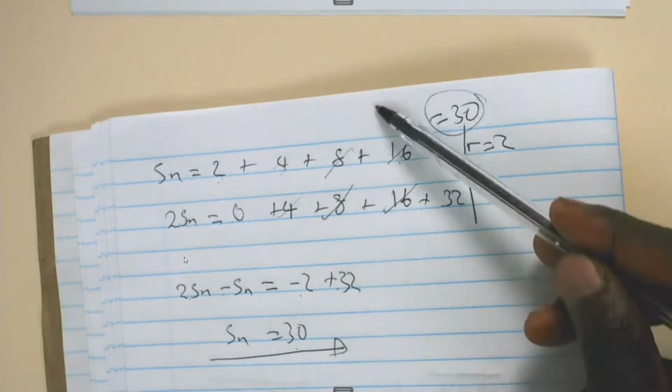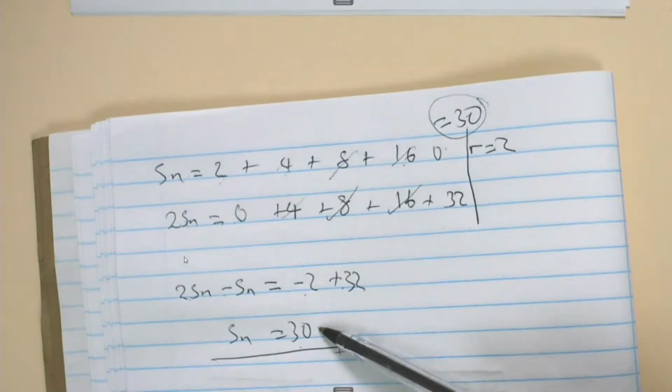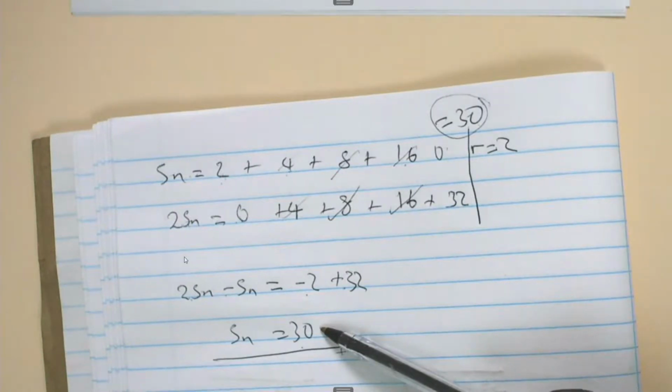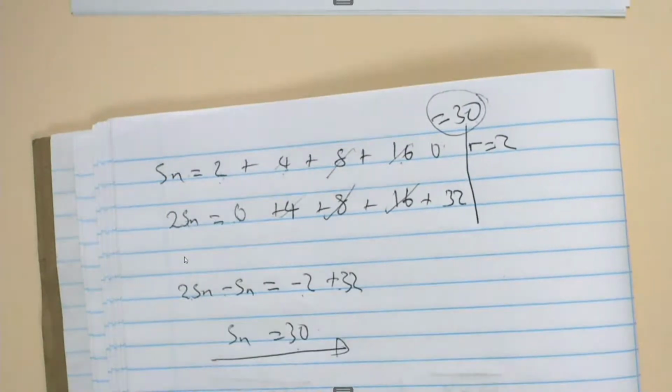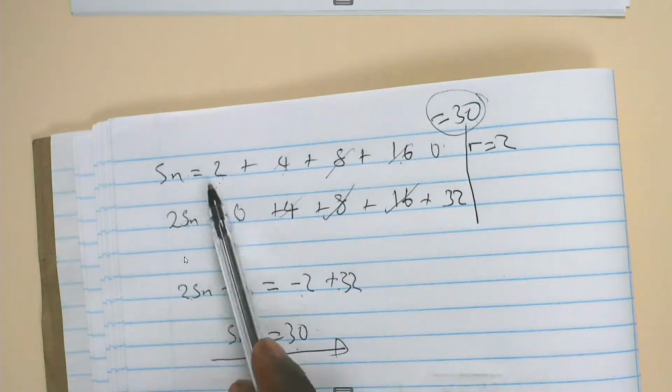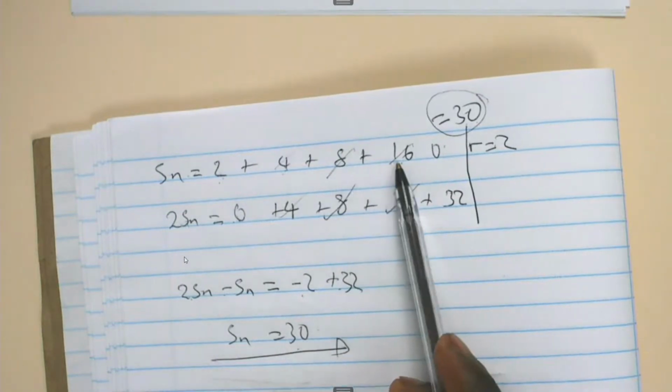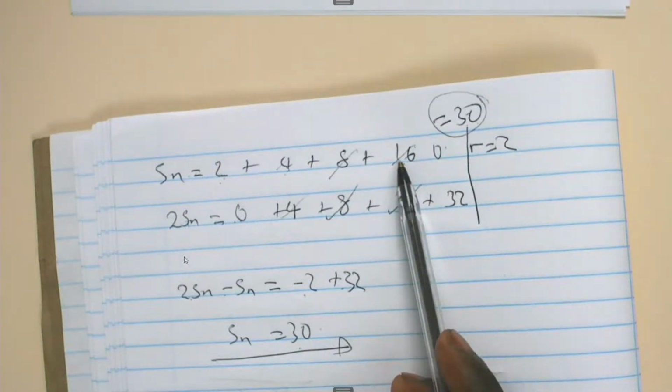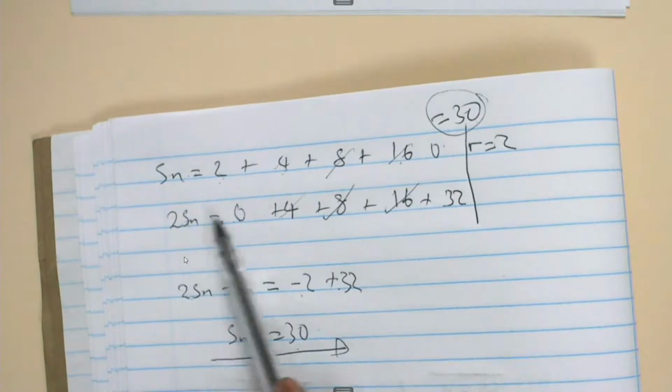I'm going to use this process to derive the formula for obtaining the sum of the first n terms of a geometric sequence. Have this picture in mind. Sn is equal to 2 plus 4 plus 8 plus 16, and then multiply both sides by 2. 2Sn would be equal to 4, 8.